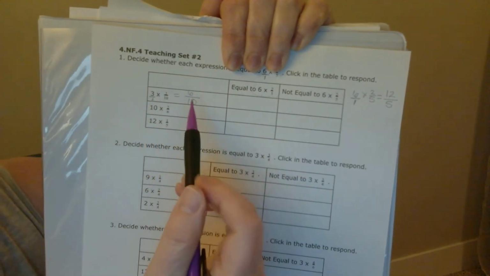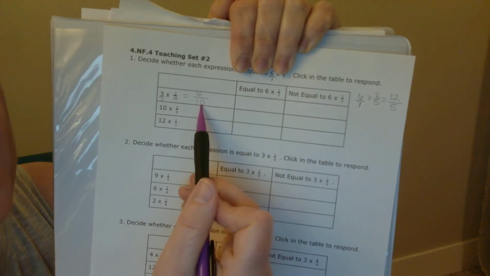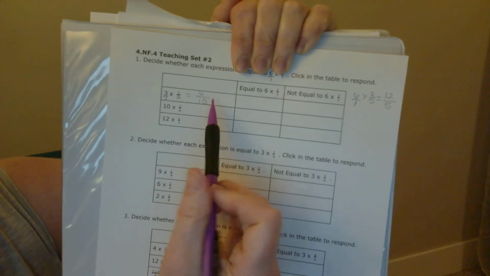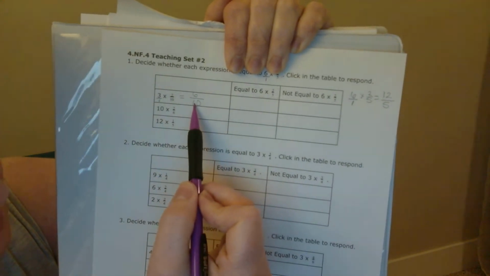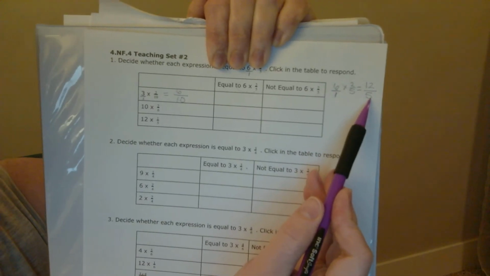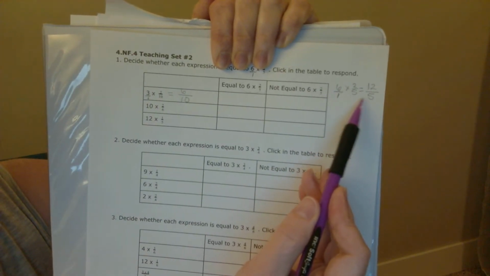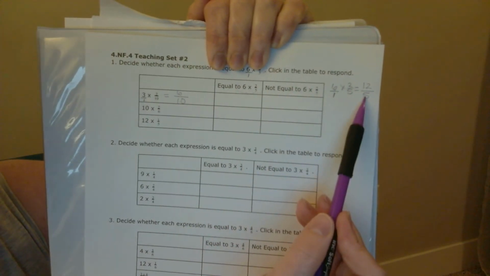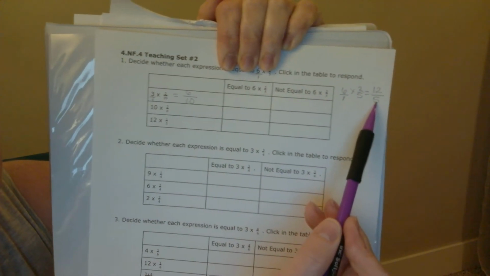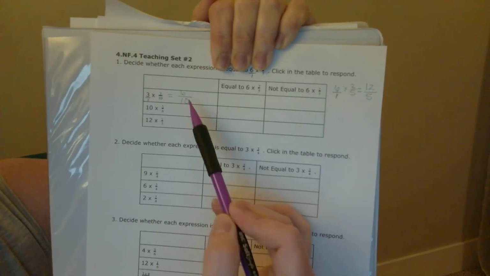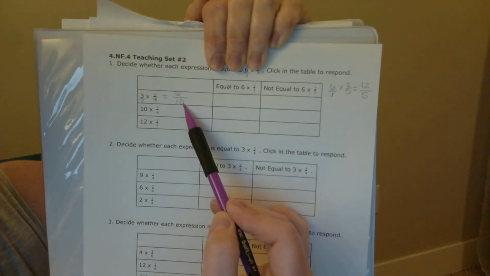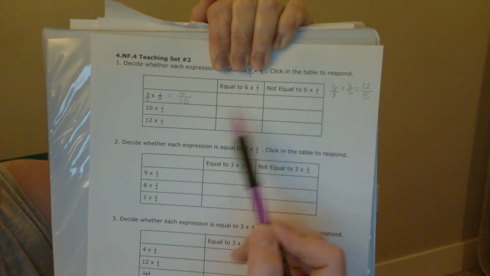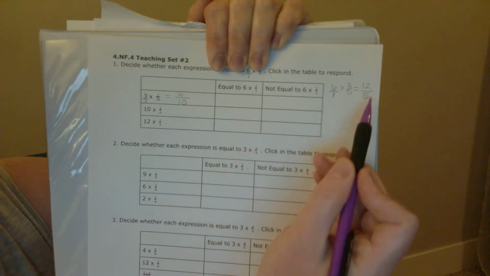Even though this denominator is a 10 and this one's a 5, we don't have to convert anything, because 12/5 is an improper fraction, which means it's greater than 1 whole. But 6/10 is not an improper fraction, so it is less than 1 whole. So it's not equal to 12/5.